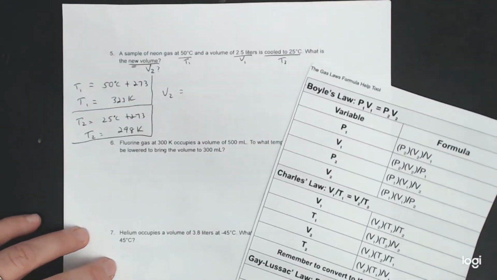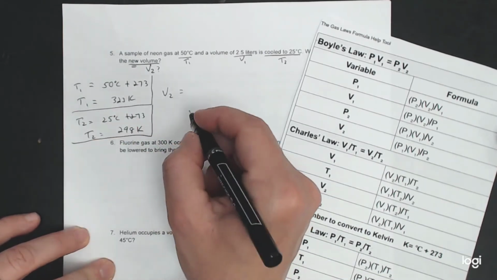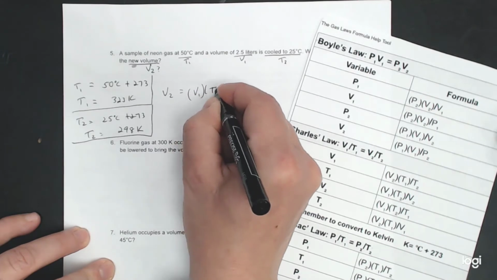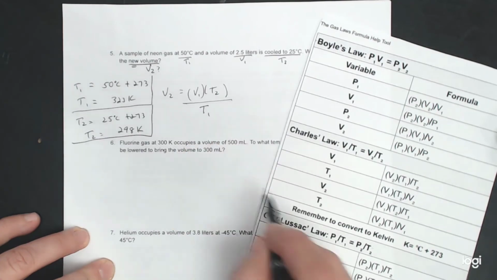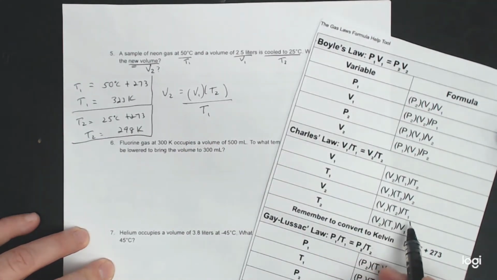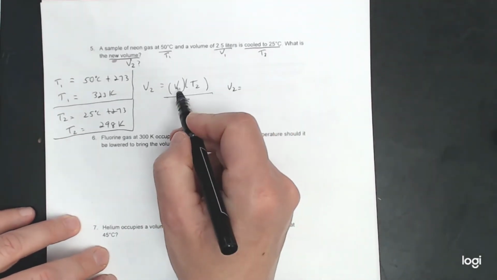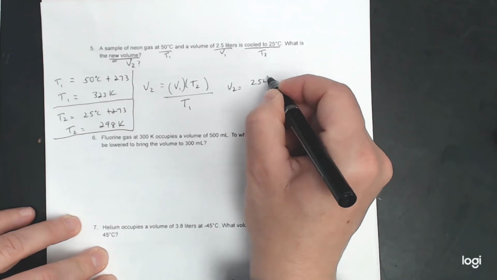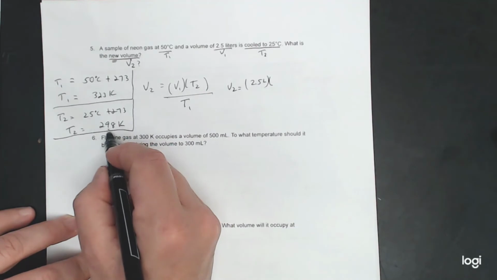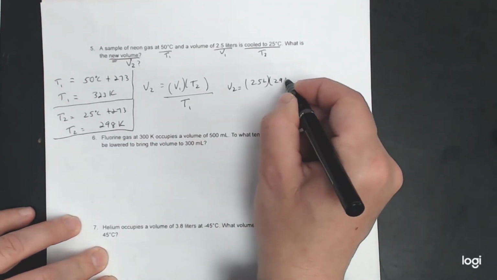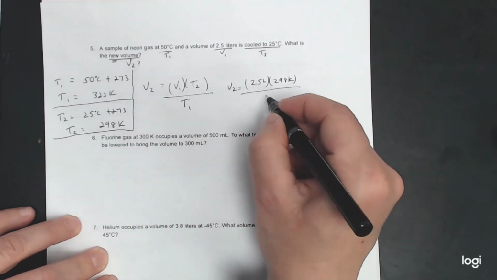Let's write that out. I'm just going to leave that right there so it's close, so I know which formula I want to use. V2 equals V1 times T2 over T1. Let's plug in and see what we have. V2 equals, my V1 we determined was 2.5 liters, multiplied by our T2, which we determined was, after doing our conversions, 298K, over our T1, which we converted to be 323K.